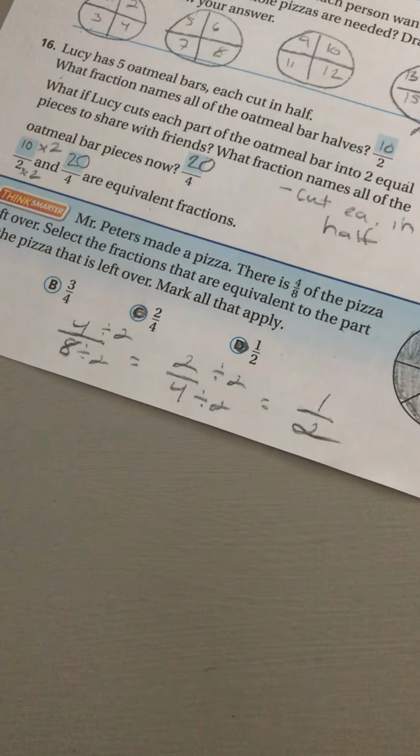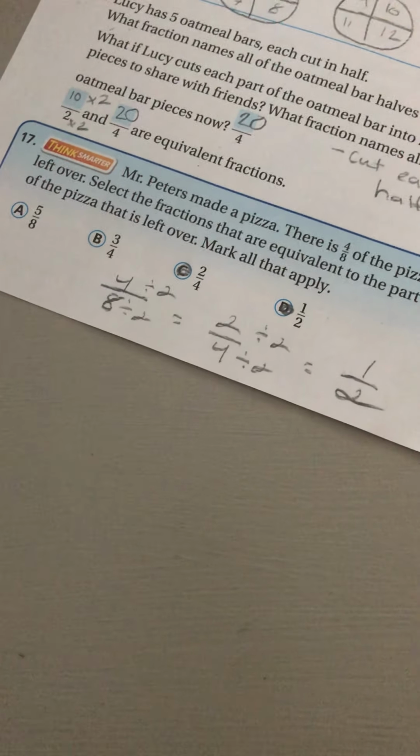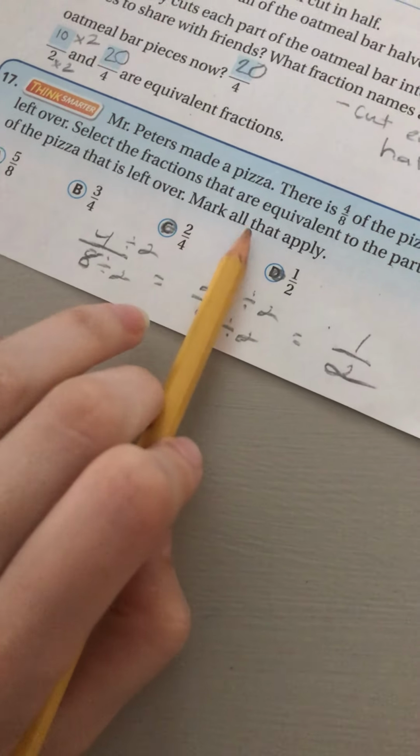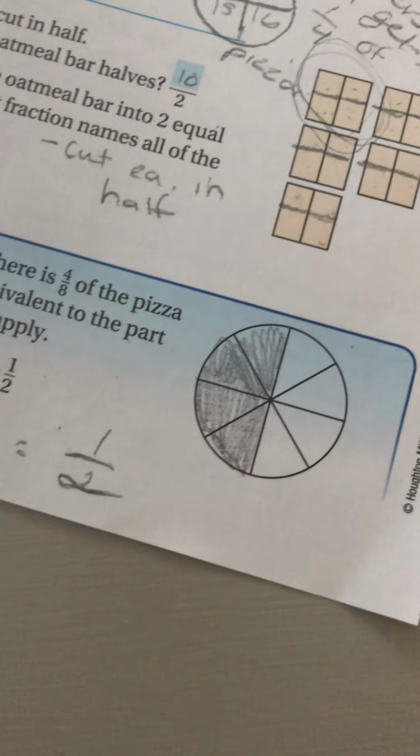All right, last one. Mr. Peters made a pizza. There is 4/8 of the pizza left over. Select the fractions that are equivalent to the part of the pizza that is left over. Mark all that apply, which is a hint that there's usually more than one. So I drew out 4/8, okay, 8 total, 4 shaded in. Just looking at that, I can see 1/2 is equivalent to 4/8, right?